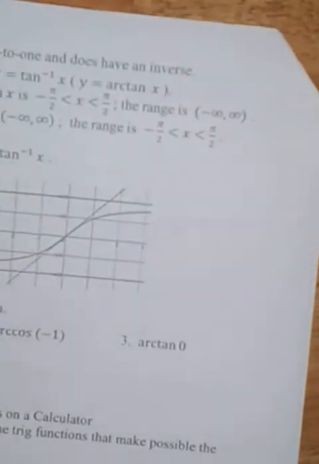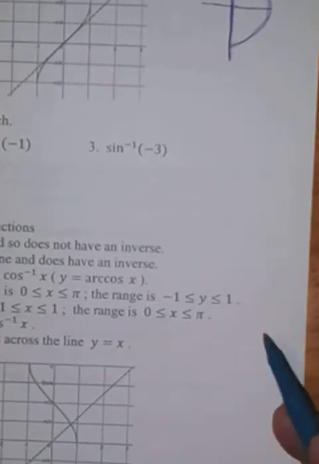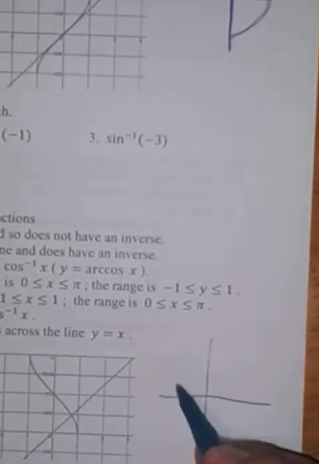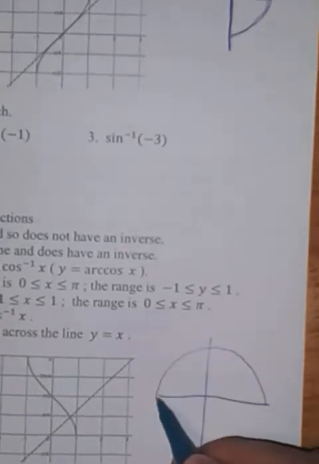Okay, so let's go back and talk about, remember we did the little circle thingy here to determine where our arc sine is going to have values, or a range. So for the cosine, that measures values of x, and so you cover all the values of x for the cosine on that half of the circle, so from 0 to pi, right?